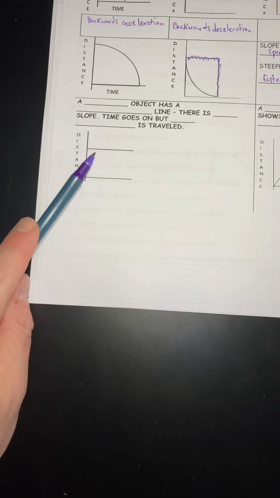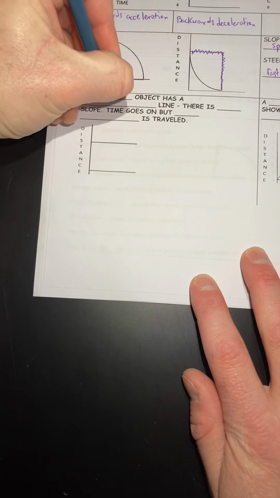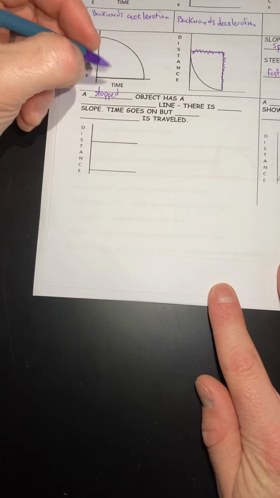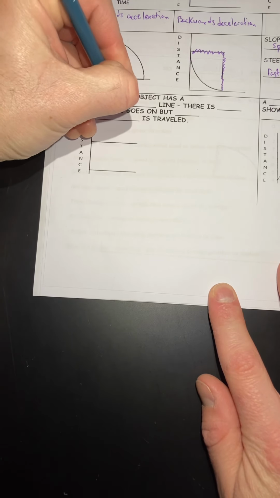Now look at this line right here. What kind of object is this? What is its motion like? It's not moving. It's staying the same. So a stopped object has a horizontal line.